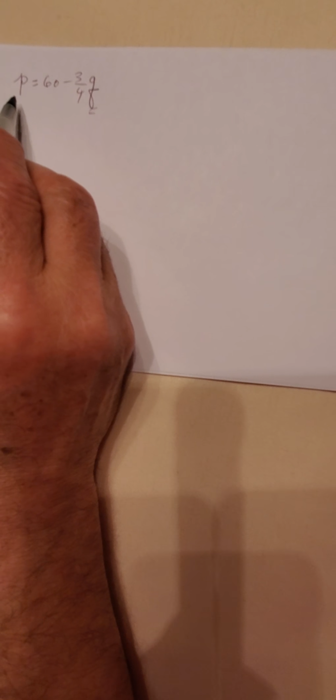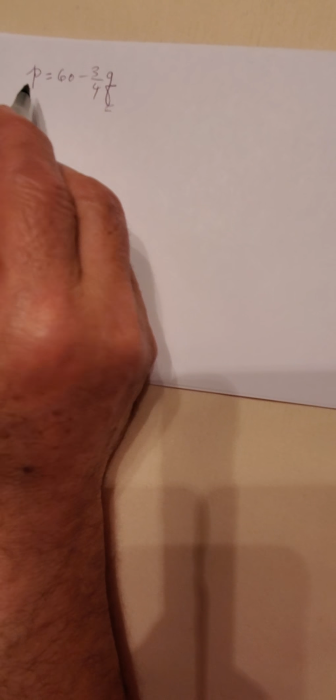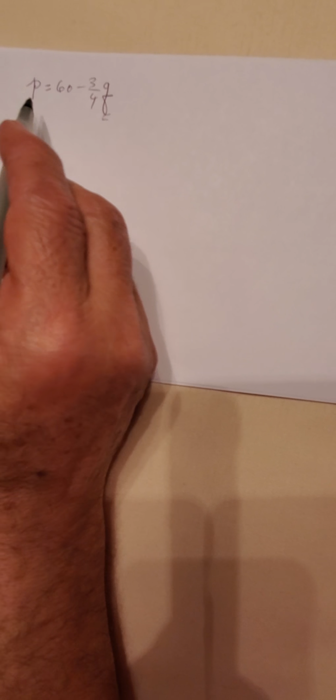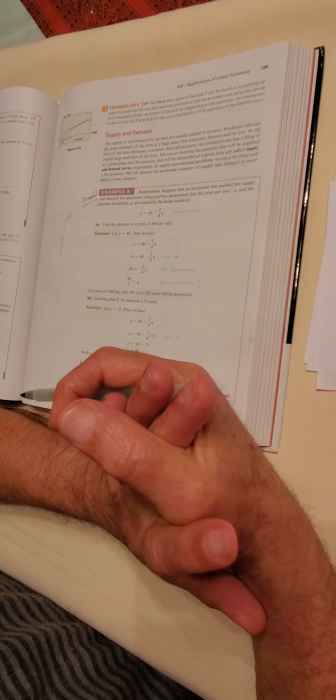And P is the price. Small p is the price. Make a notice that a small p is different from capital P that we use for the profit function. So we have the function which is in terms of x. Therefore, when you substitute for x, or here q, then you should be able to find p.